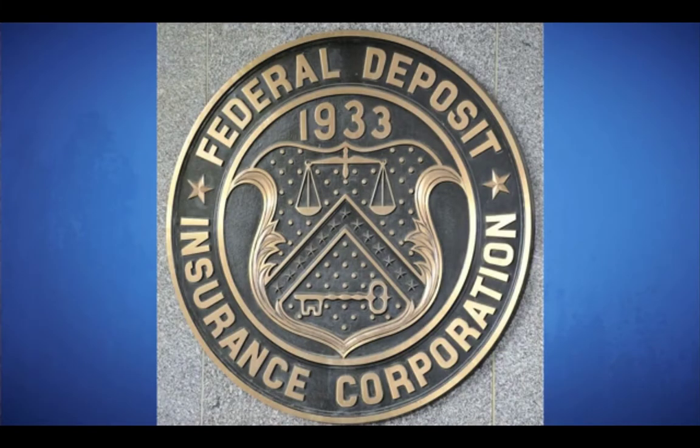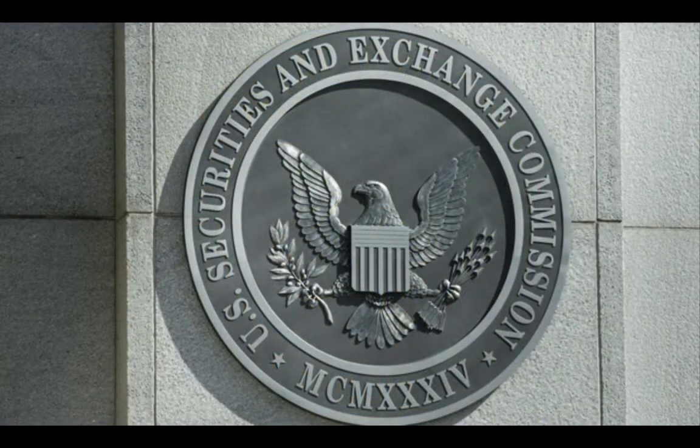Government regulates business and banking through agencies such as the Federal Deposit Insurance Corporation, Securities Exchange Commission, and Federal Housing Administration. These three agencies play a vital role in our modern economy by insuring bank deposits of individuals, regulating banks and stock markets, and helping people achieve the American dream of owning a home.